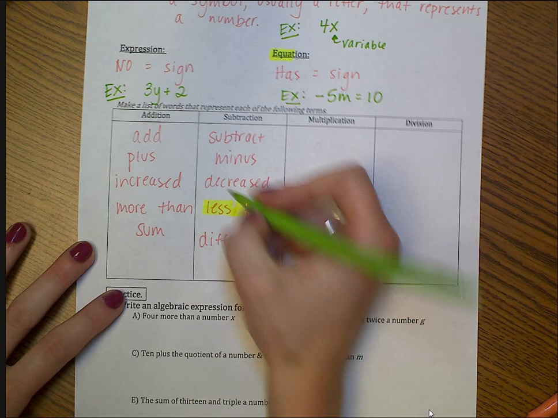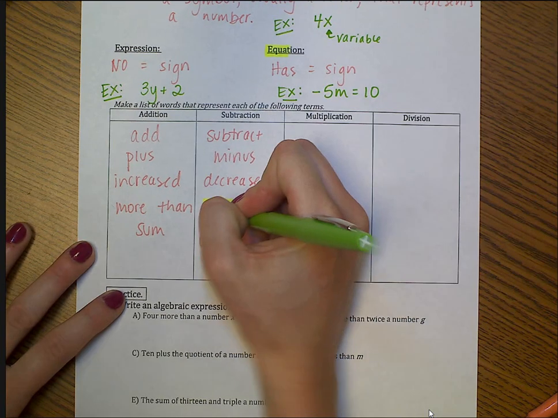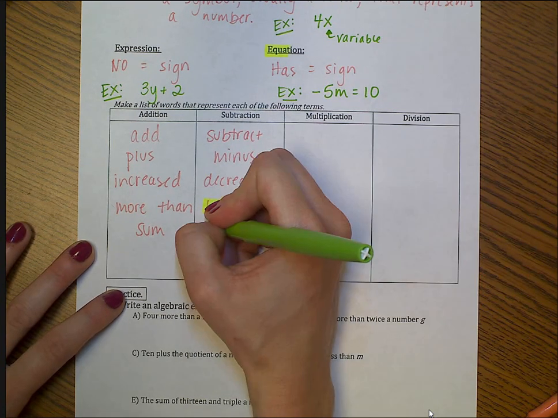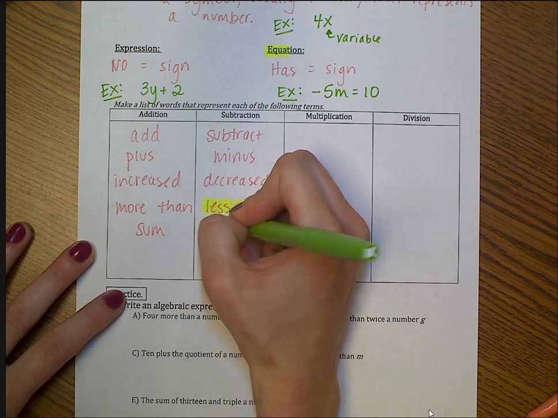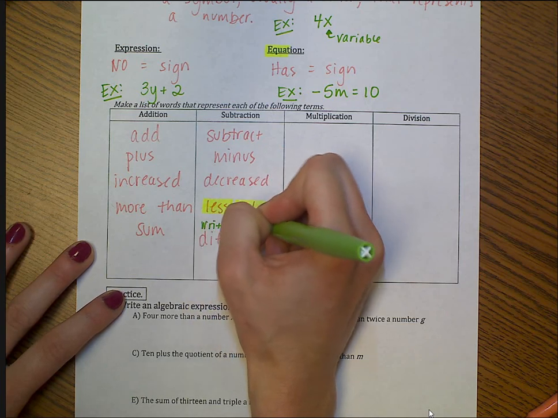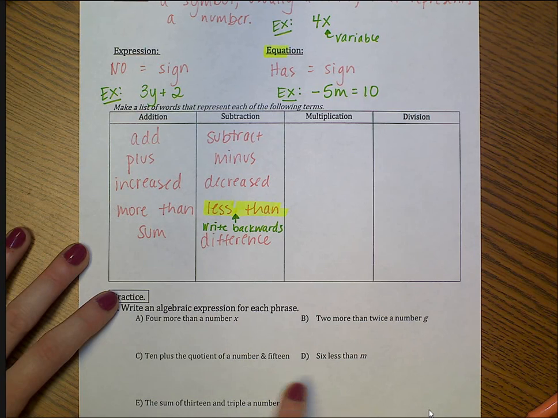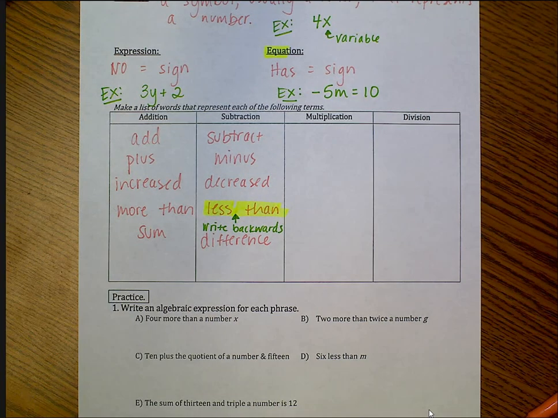Okay, and I'm going to make a note here. Less than, you have to write it backwards. And I'll show you what I mean at the bottom here, but less than needs to jump out at you. You need to remember that that one is different from all of the others.